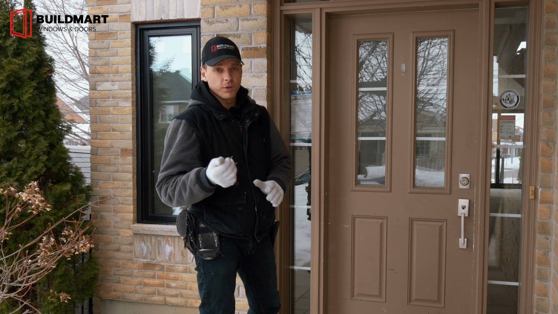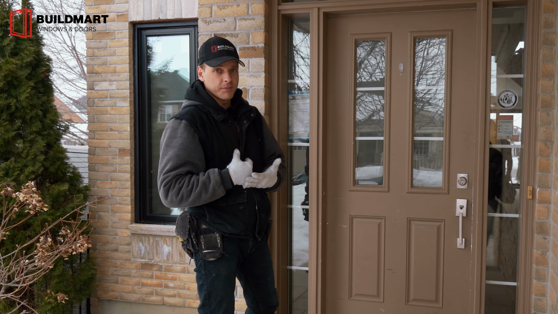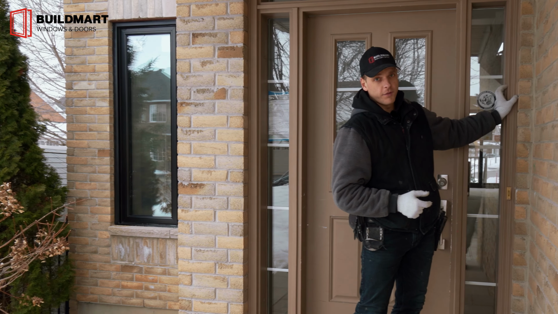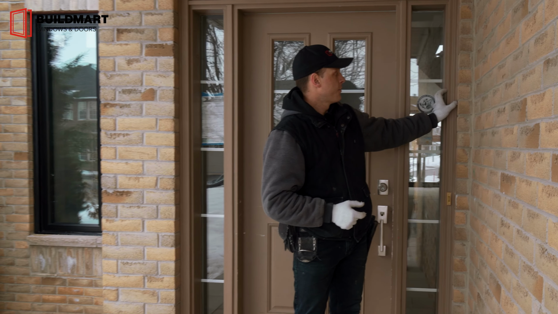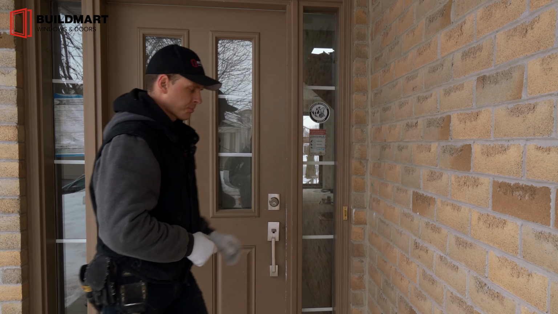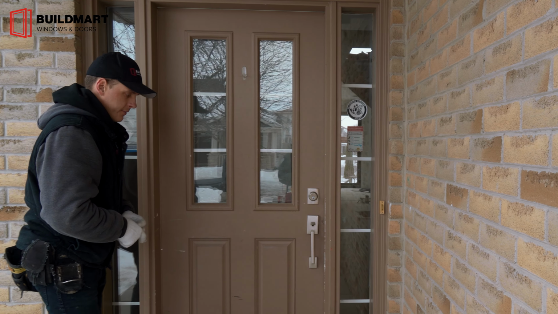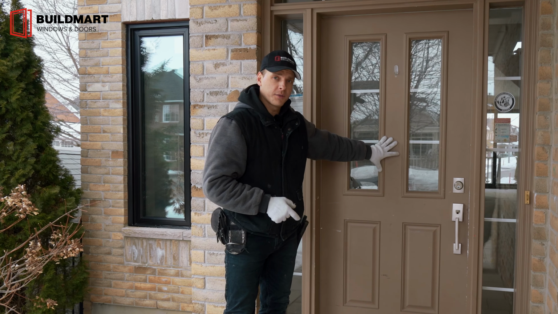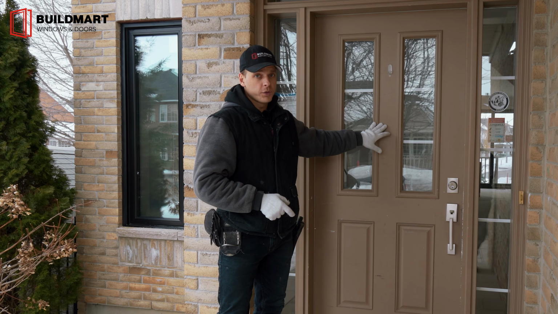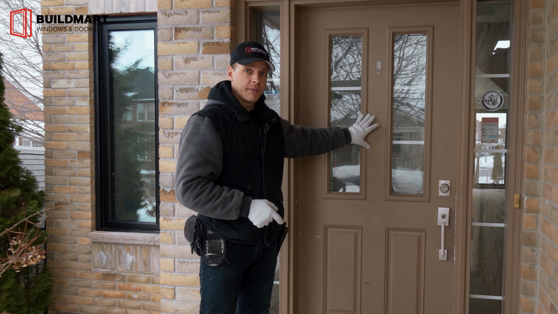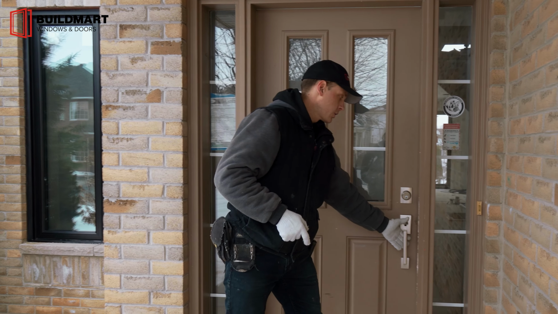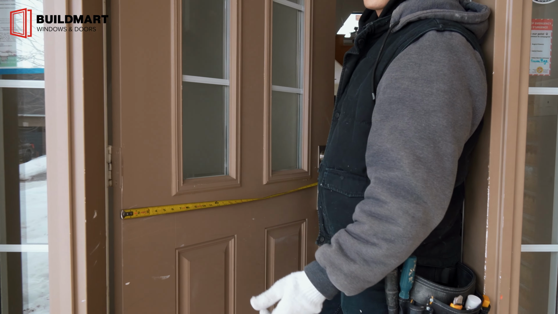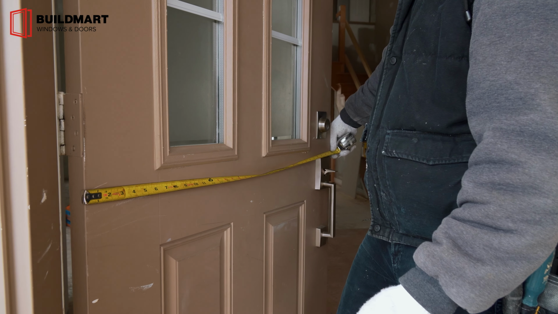This is important to write down for myself because this will later tell me what thickness of the brick mold is required for this door. Next, I will confirm the size of the door slab that the client wants. In this case, the client wants to keep the door slab the same width as this one. So I would measure the width of the slab. This door slab is 36 inches wide.